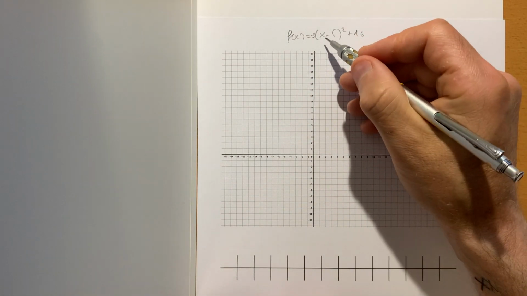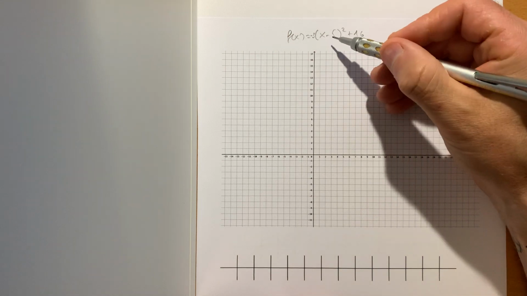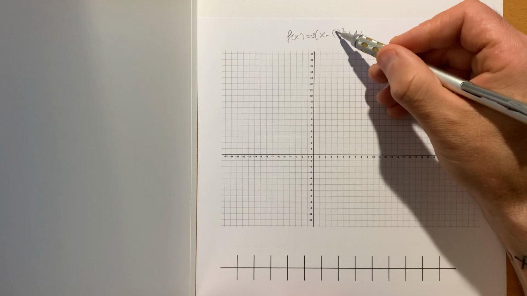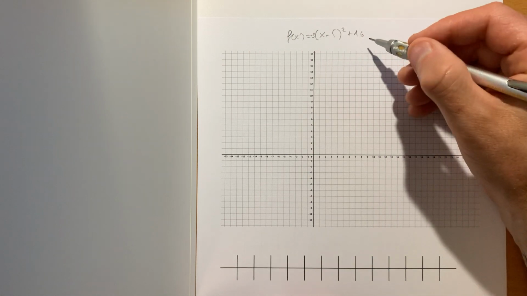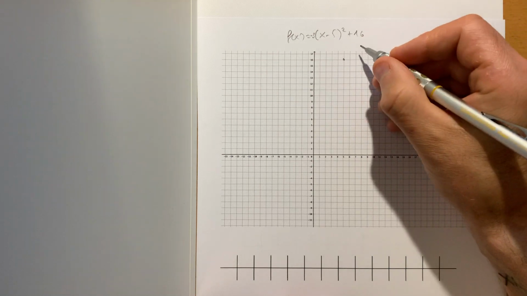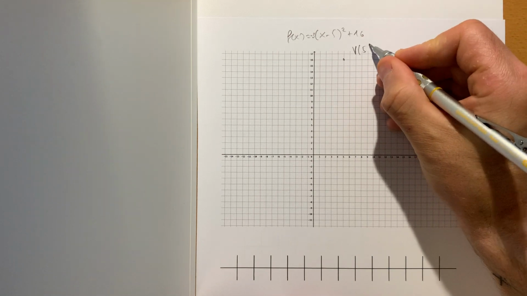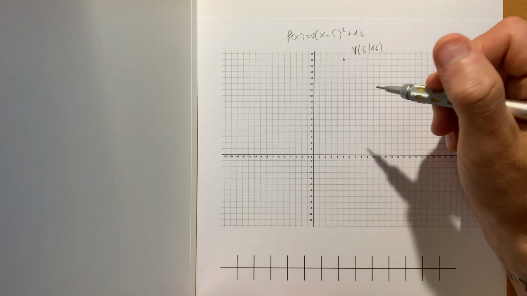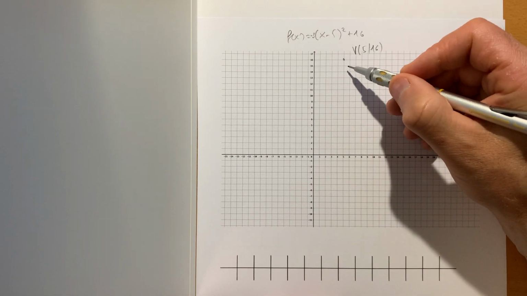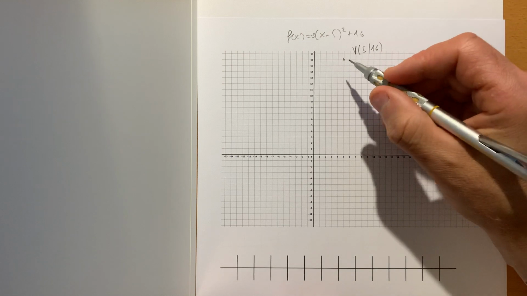Good. Now, it's clear that at 5, it will be 0 here, times -3 plus 16, so that's going to be 16. That's the vertex. We know the vertex is (5, 16). So it's in fact a parabola that has been translated to the right by 5 units and 16 up.